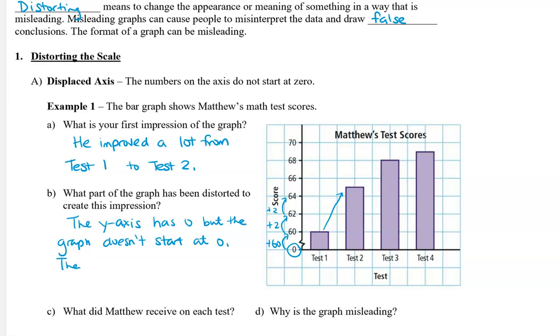So there is a jump from 0 to 60 that is not consistent with the rest of the scale.